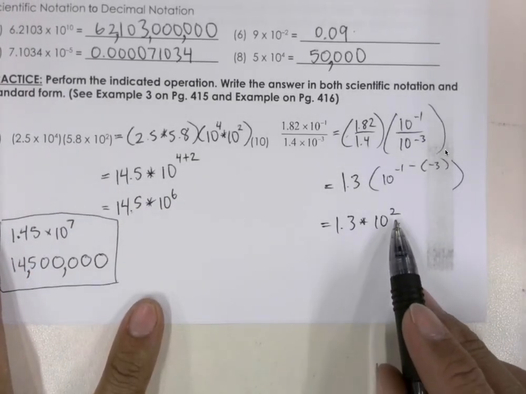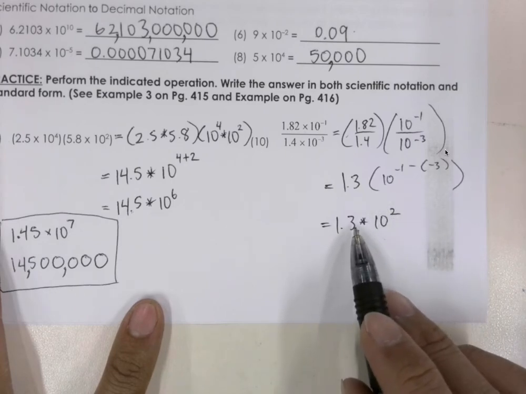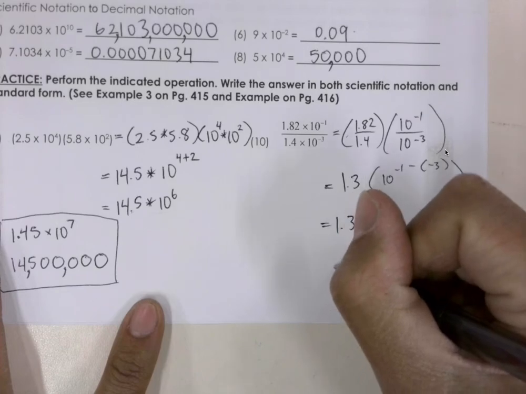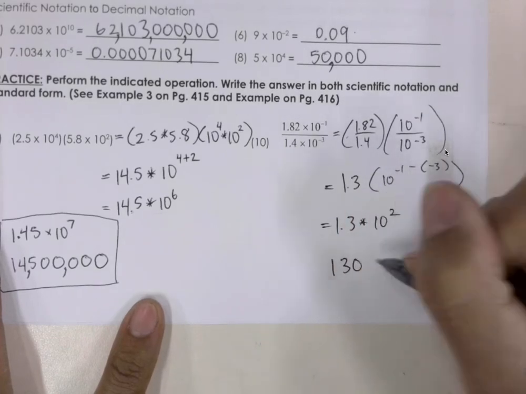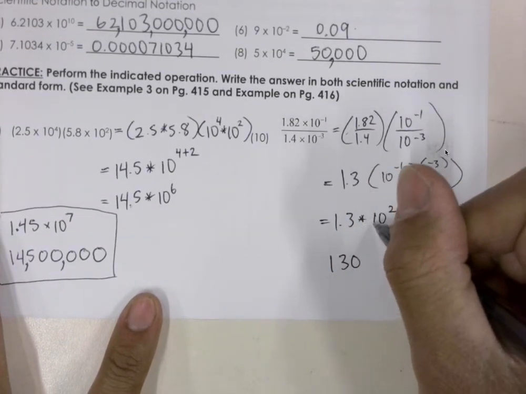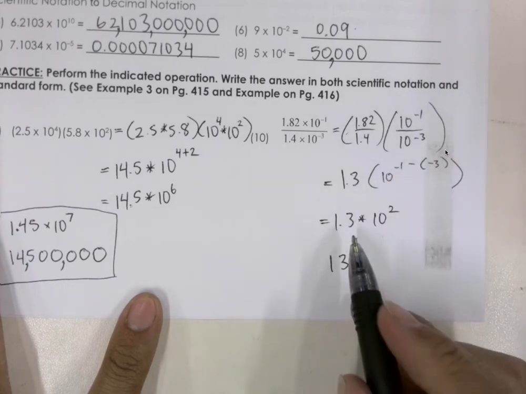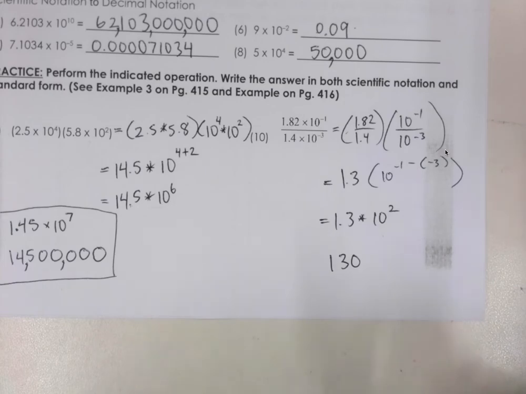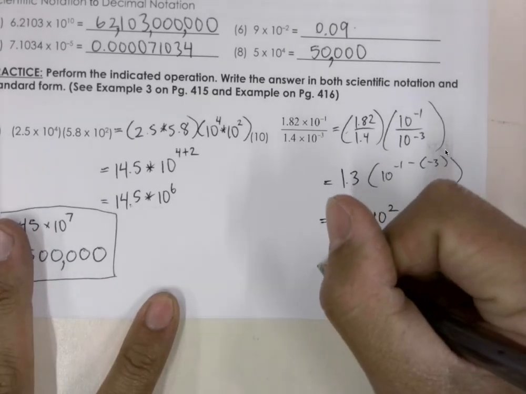And so how do we do it? Since our power is positive, we're going to take our decimal and move it to the right 2 spaces. So we get 1, 3, 0. Hold on. So that's 1, 2. Yep, that's it. 1, 3, 0. And that is it. Put a box around those two.